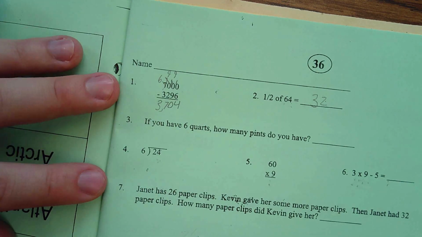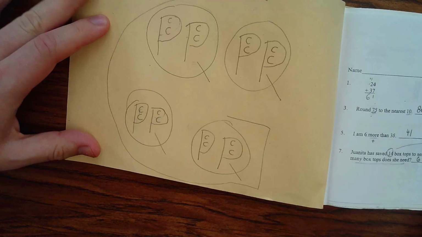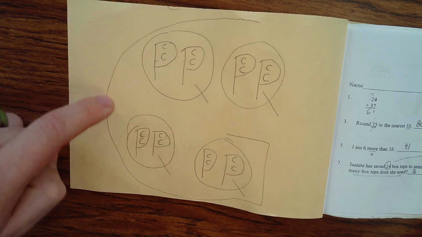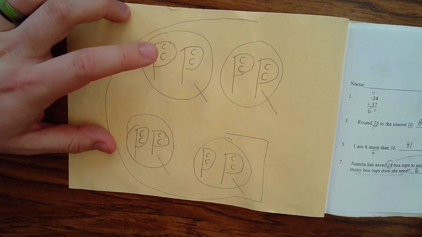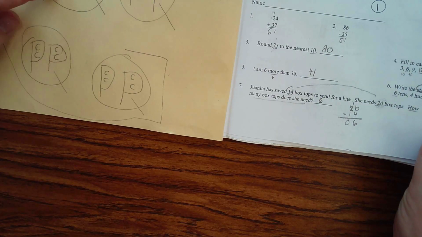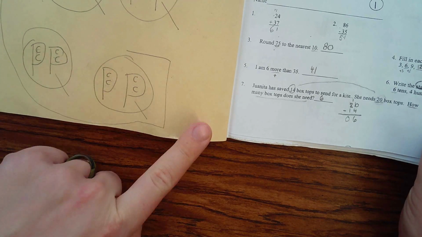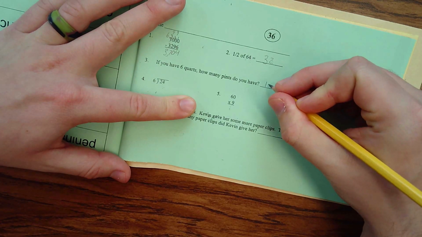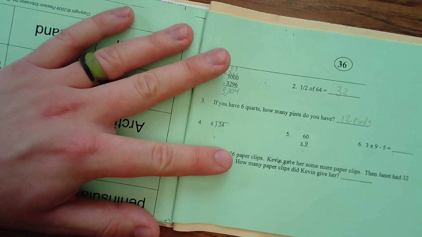If you have 6 quarts, how many pints do you have? Let me zoom out. Let's look at our front page here where we have our little chart drawn out. So we have a G for gallon. Inside of 1 gallon, we have 4 quarts. We have 1, 2, 3, 4, 5, 6, 7, 8 pints, and inside of each pint we have 2 cups. So if you have 6 quarts, how many pints do you have? In 4 quarts we have 8 pints, plus 2 more quarts would be 8, 9, 10, 11, 12 pints, because there's 2 pints in each quart. 12 pints.